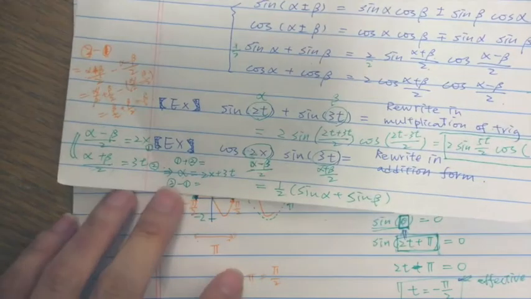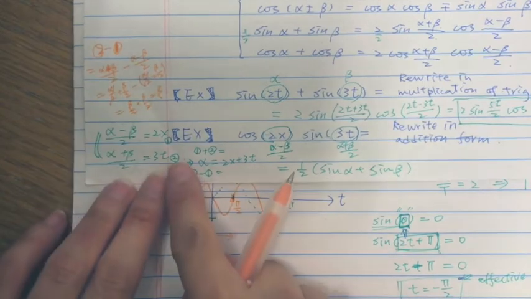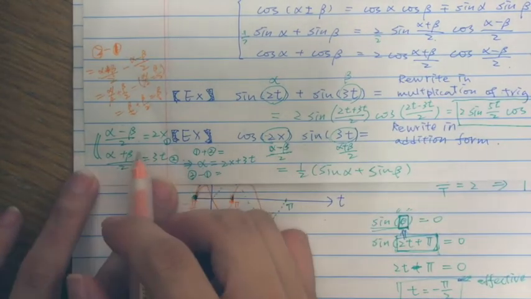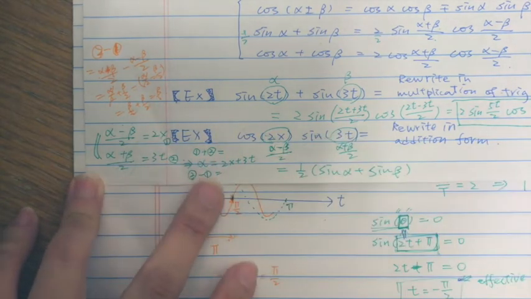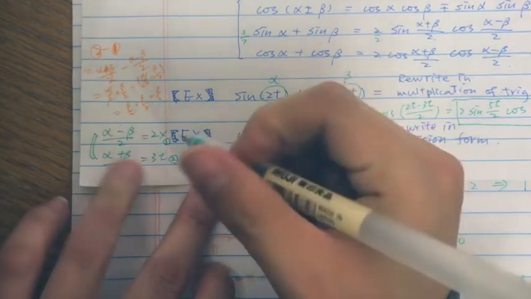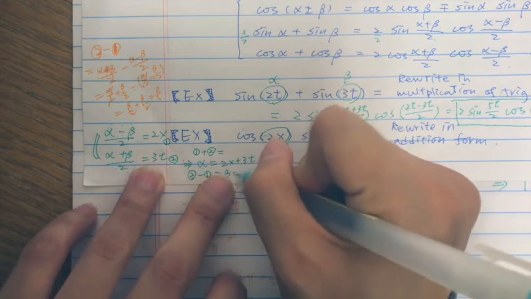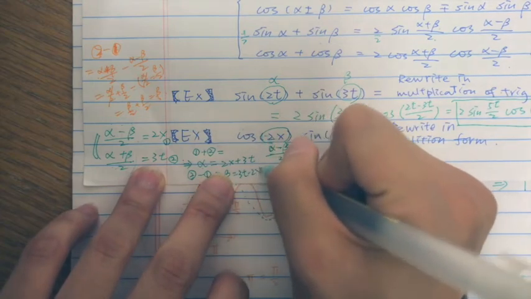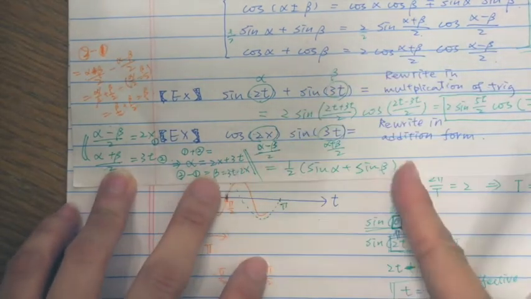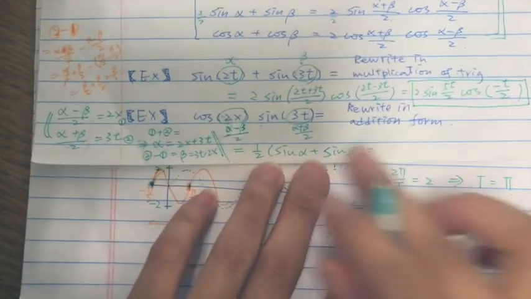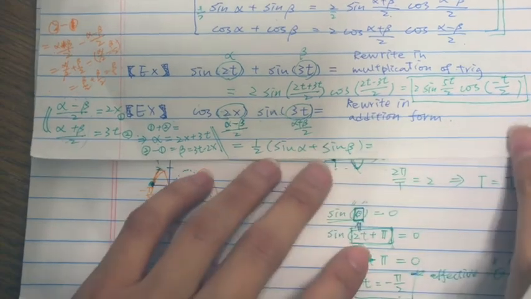So if I take equation 2 minus equation 1, on the left hand side I will eventually get beta, and on the right hand side I will get 3t minus 2x. So that's my answer here, because my answer is 1/2 (sine alpha plus sine beta).